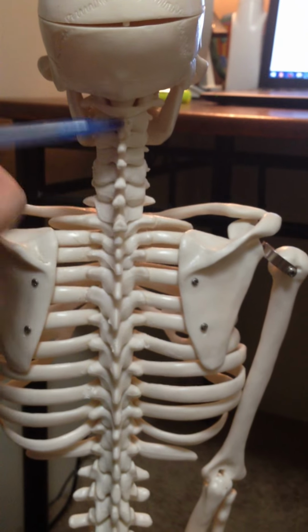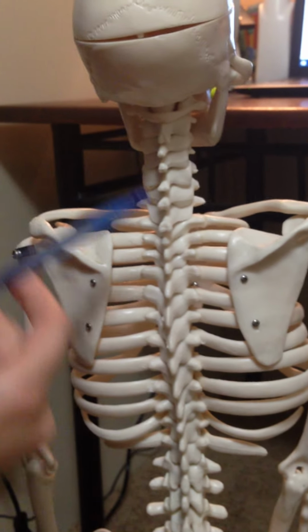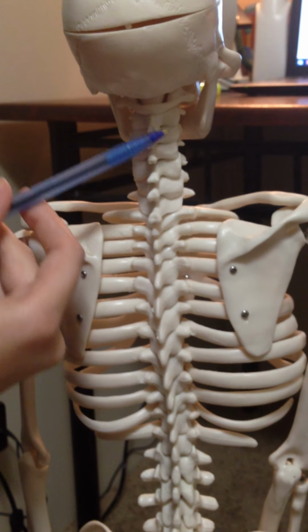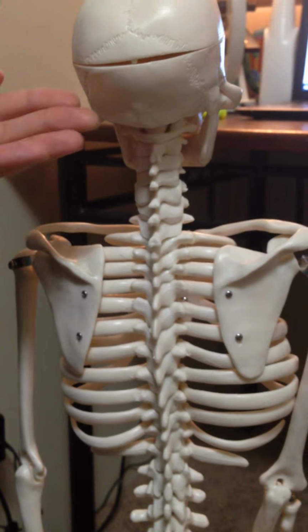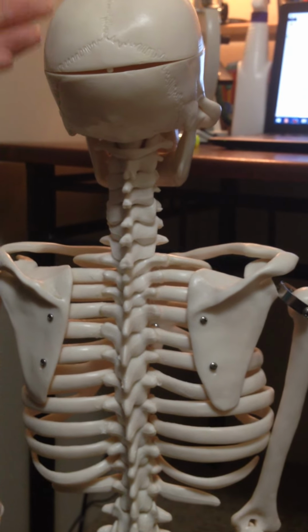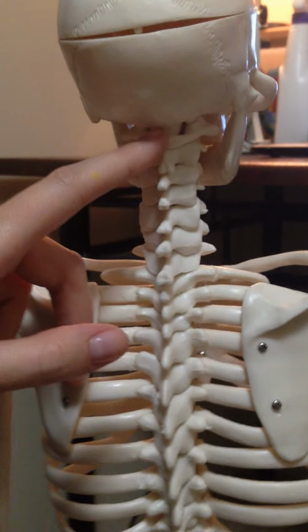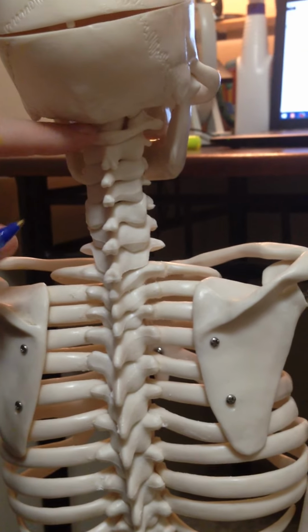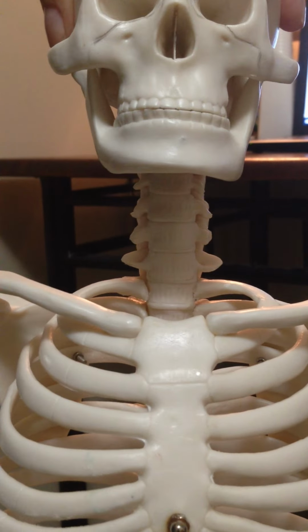So the cervical vertebrae has 7 vertebrae. So the first 7 would be a part of that. The atlas is the very first one. It is quite different than the rest. And it articulates with the occipital condyles of the skull up in there. And these vertebrae help us make the yes motion.